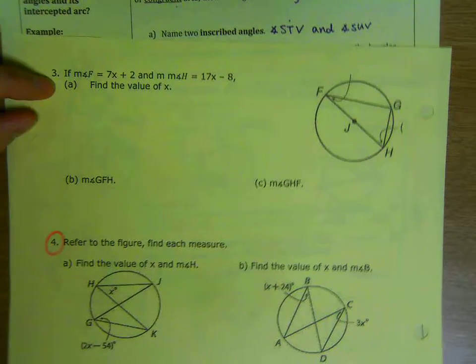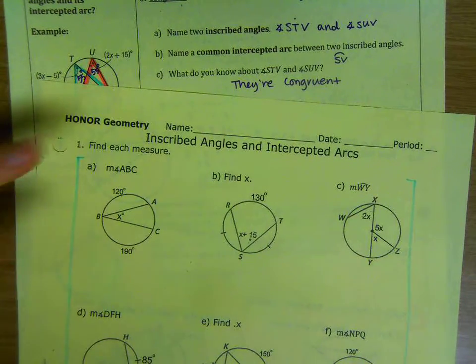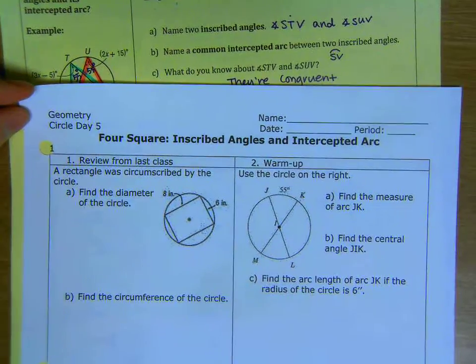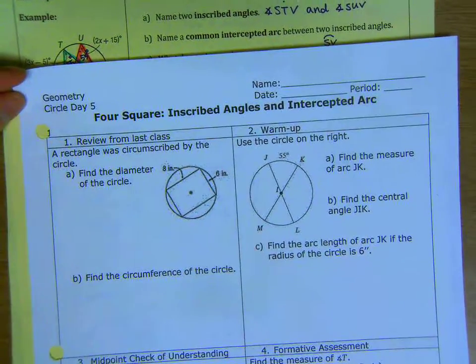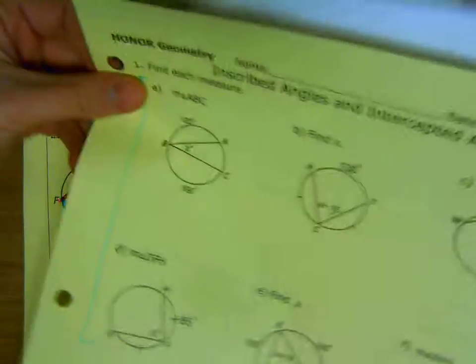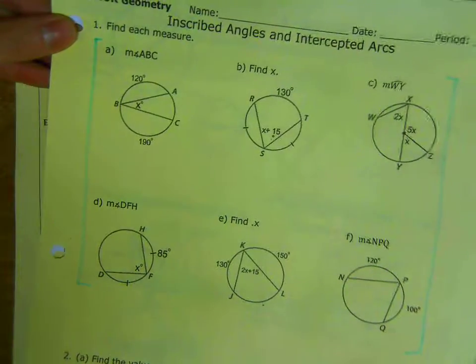Now, I just demonstrated one example on the back of practice. Let's do the last question 3. Remember, I'm gonna collect this practice, and then if you complete it, let's complete your 4 square, 35, inscribed angle and intercepted one. You're gonna complete 1 and 2 and 3, 4. Then you attach this to paper like this and hand it to the sub teacher.